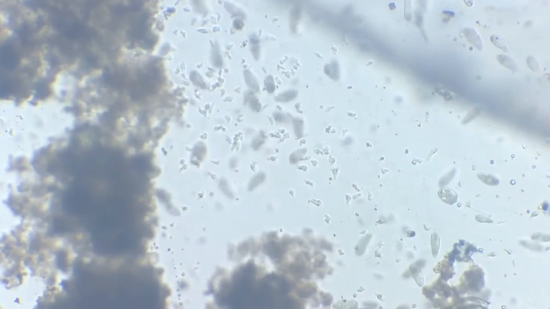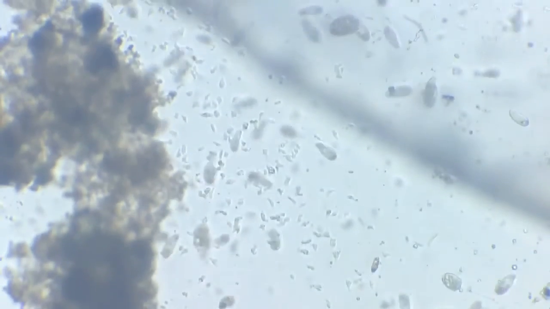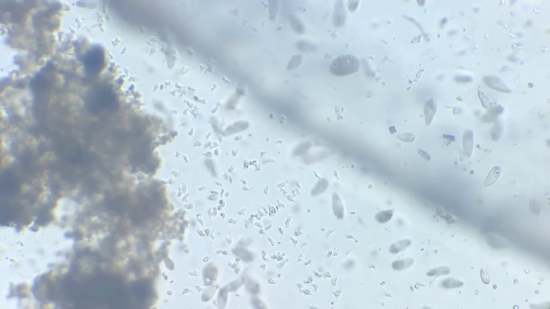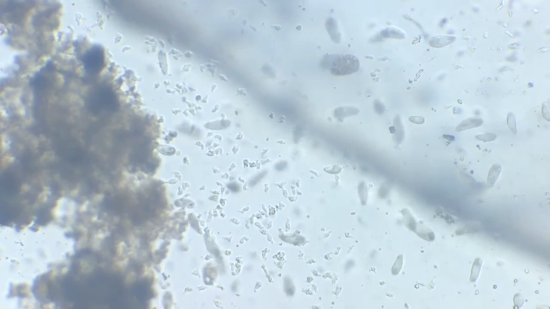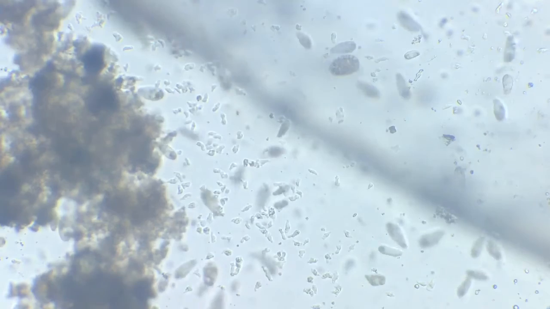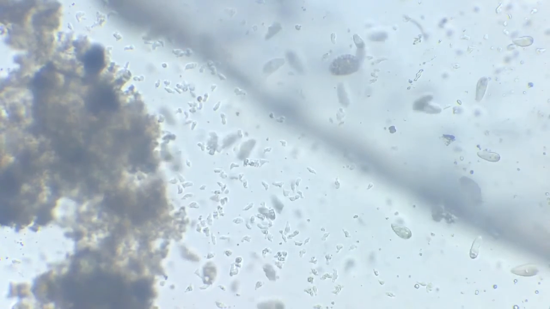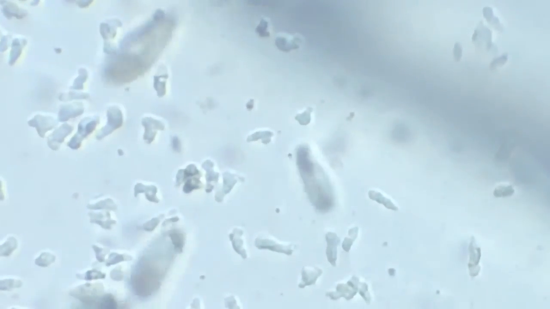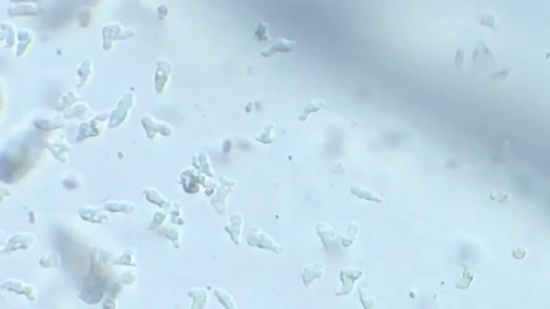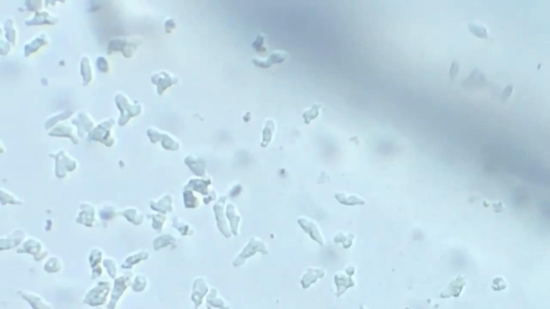This amoeboid cluster here is awesome. Let's zoom in on them. Fine focus. That's all. So I'll cut it out for the time being and get back to this slide later on.